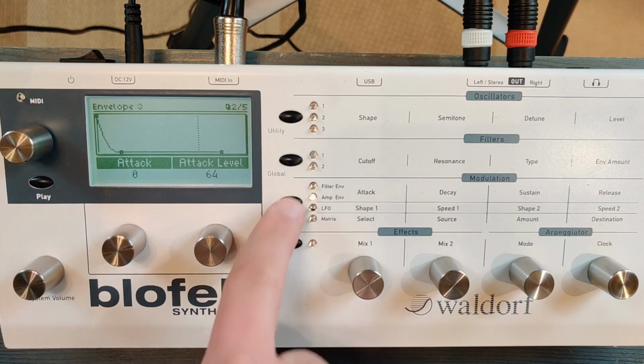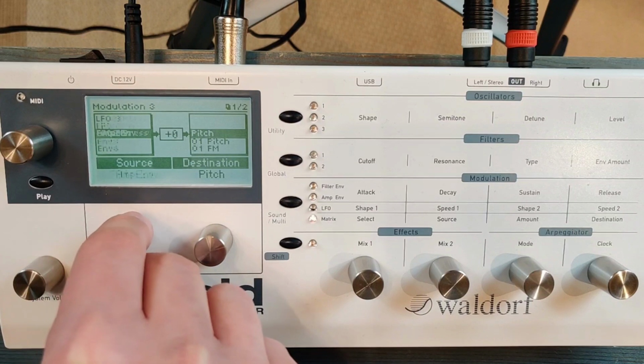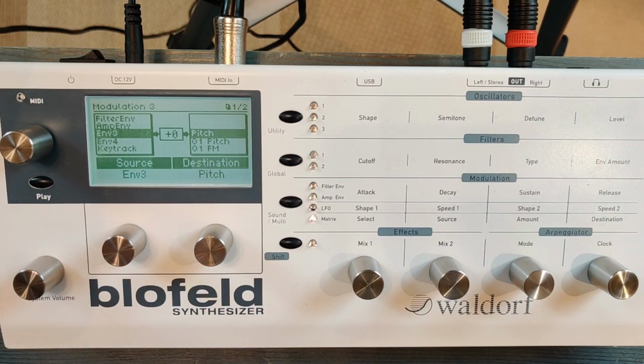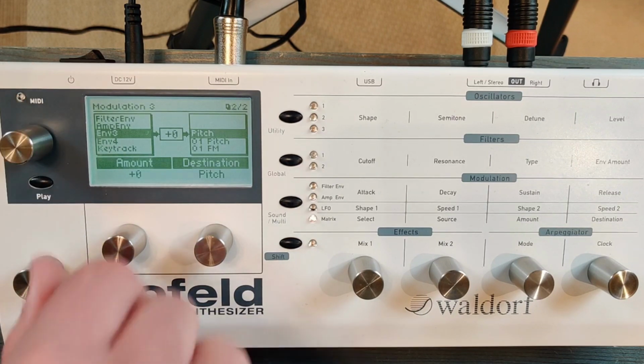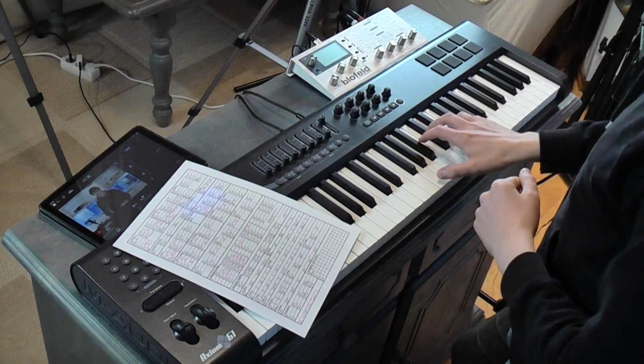So we are going to use modulation slot 3 and use envelope 3 as the modulation source for our overall pitch, and modulate the pitch by -64. So we're going to start with a very low pitch, and we are going to change the pitch slightly, step by step, to the normal pitch.